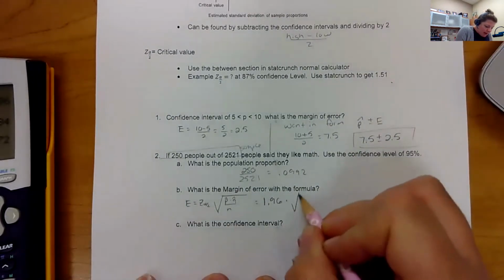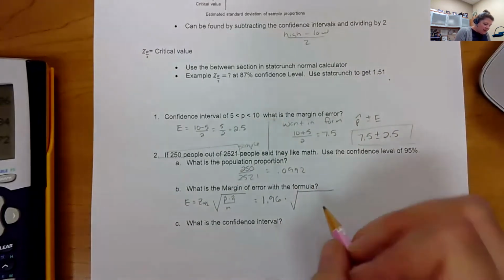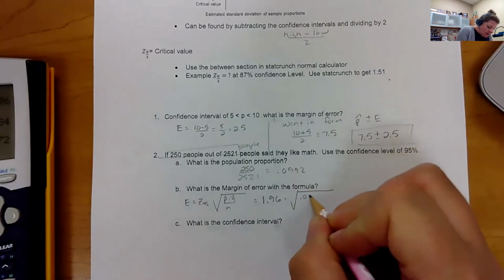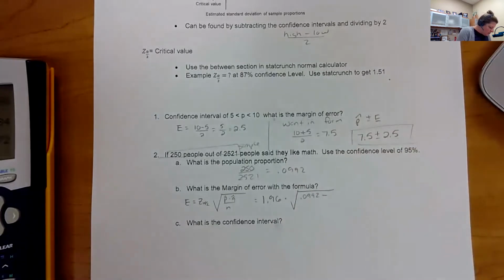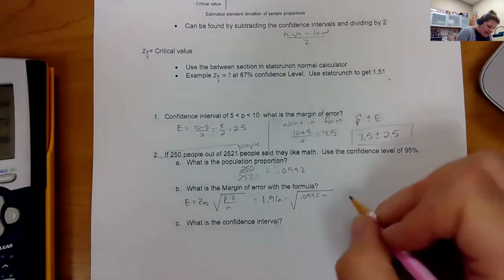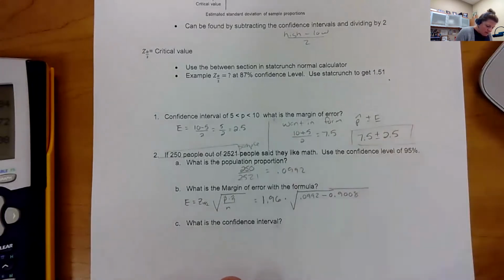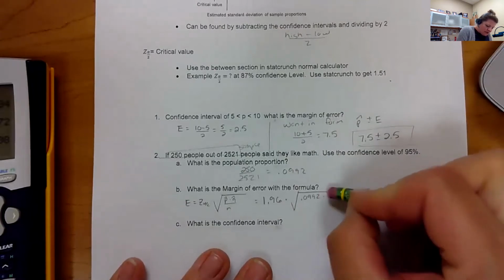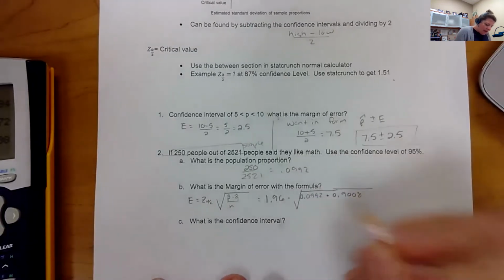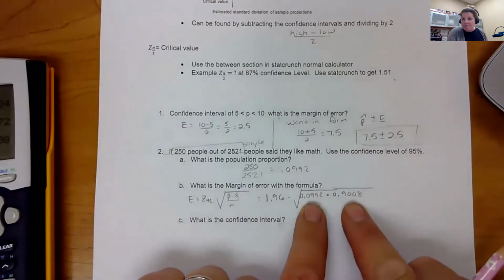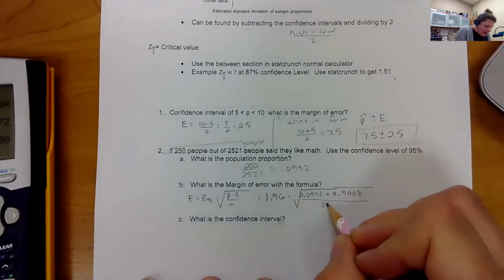And then times that by, if this is P, what's Q? It's going to be 1 minus that. So 1 minus 0.0992, and I get 0.9008. Okay? Oops, I wrote minus just because I said minus the 1. We times those two. Okay, so how did I get these? They add to 1. You have to do that quite a bit on these formulas. And we divide it by 2521.